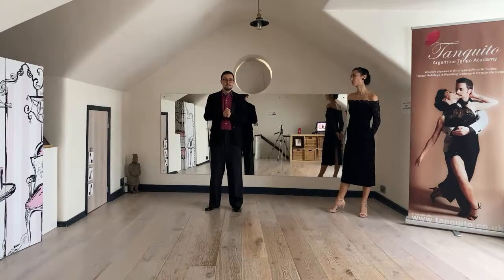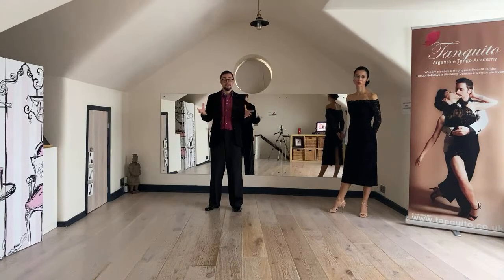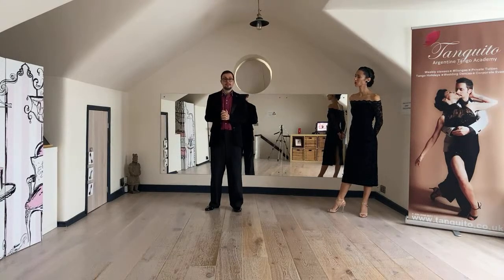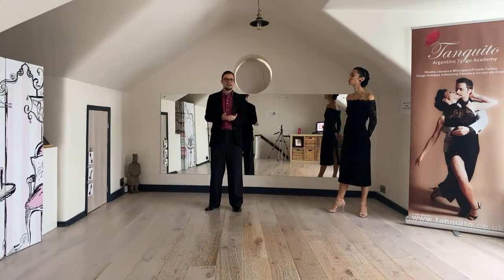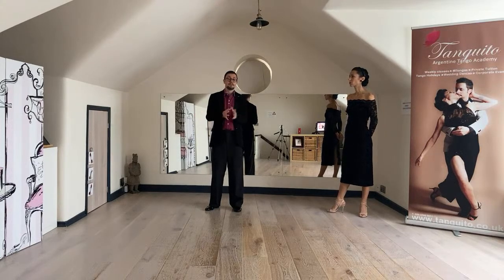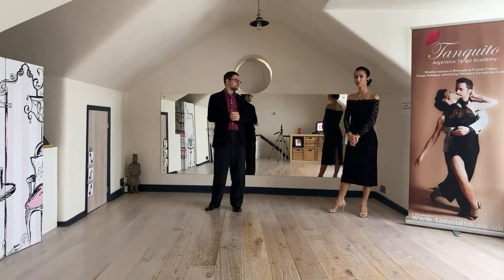Remember that when you do a sequence, it's going to take once or twice for the follower to start having a little bit of playful decorations, and she understands the concept, the context of your sequence, and therefore she starts playing with it. So always a good idea to repeat a few times and not to be too quick in exiting that sequence, especially if it's a cadena.